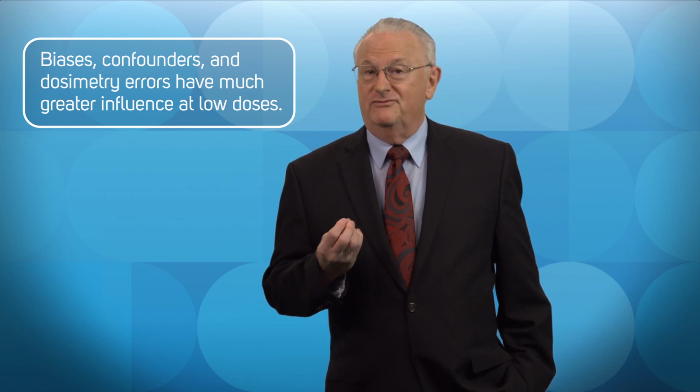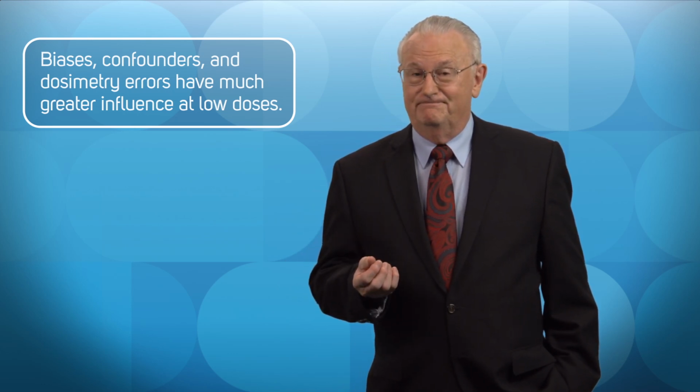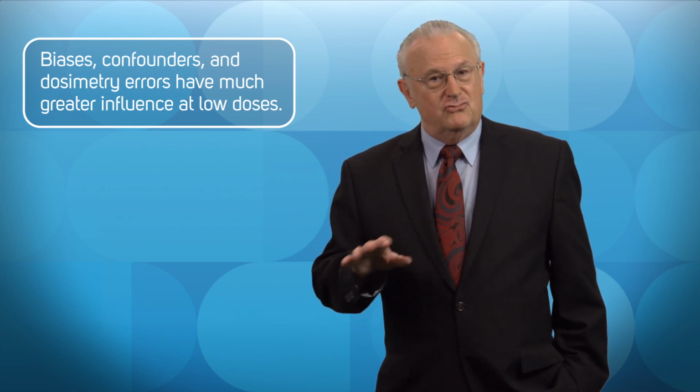Epidemiologically, it's difficult to detect low-dose effects where these biases, confounders, and dosimetry errors have much more influence at low doses than at high doses. Just to emphasize, for radiation epidemiology, dosimetry is the key.